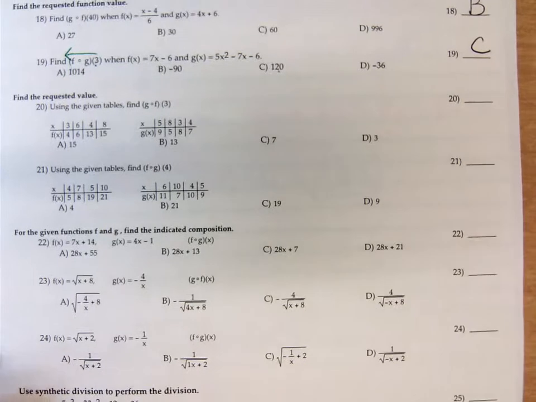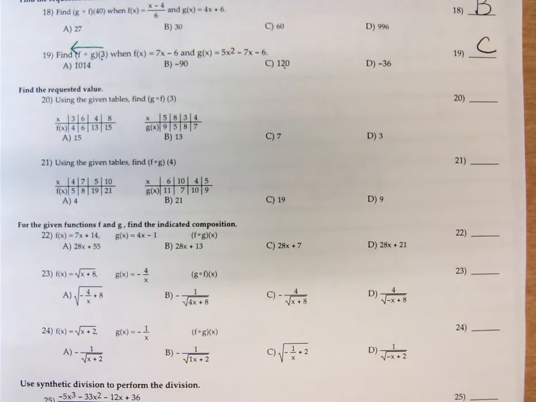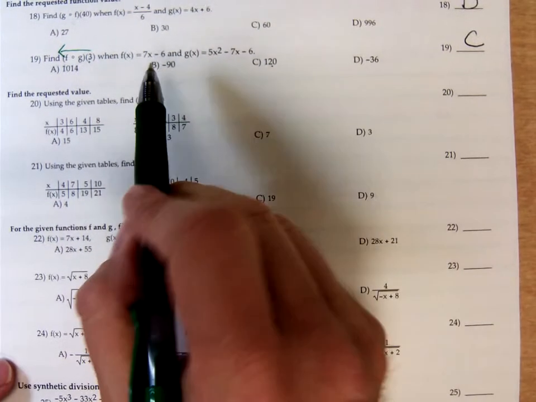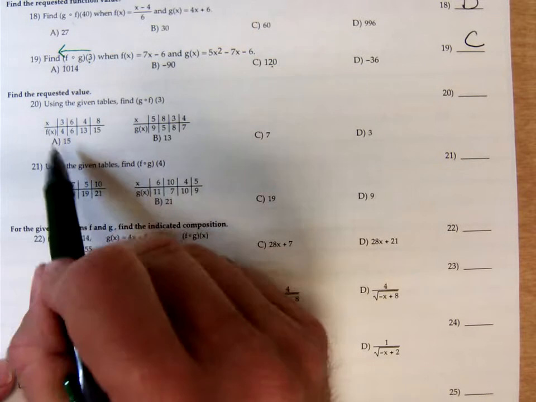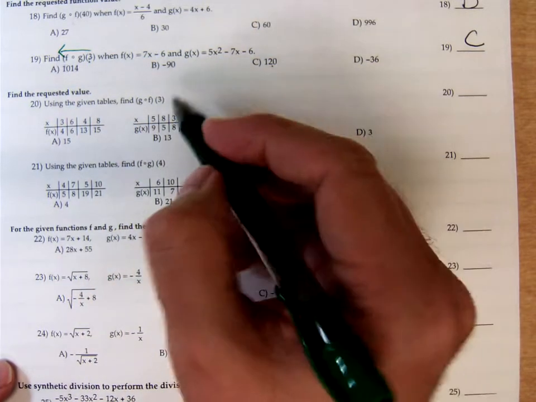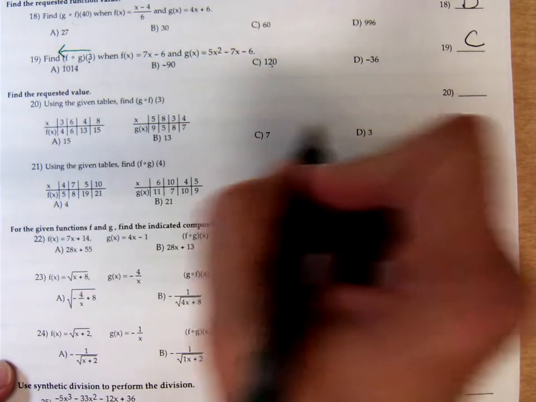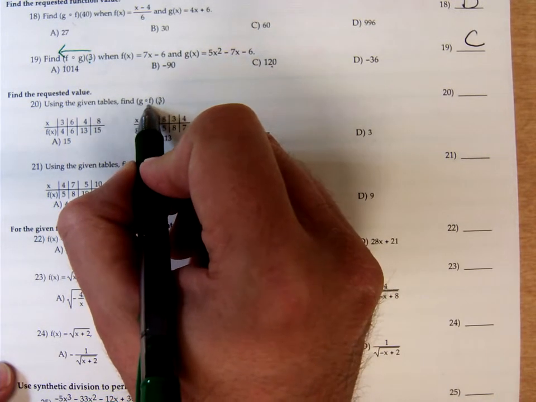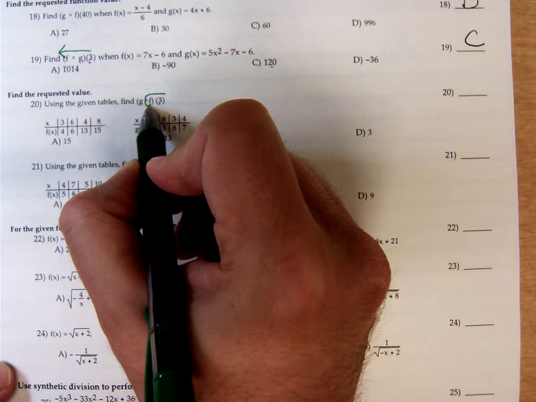Now, for the next two little table problems, instead of having the little equations you're plugging into, you're looking at the tables. So there's not a lot of work to writing out on this one. You take the 3 and look at the F table. What's F of 3?